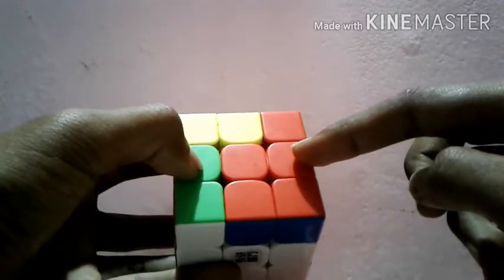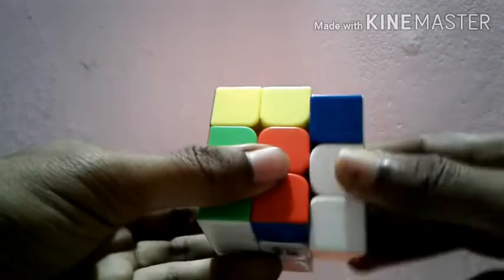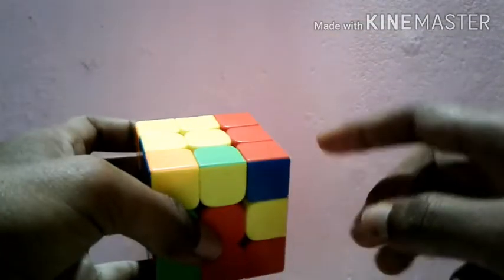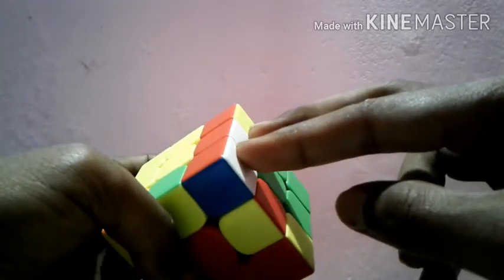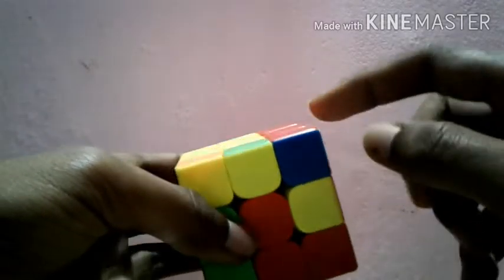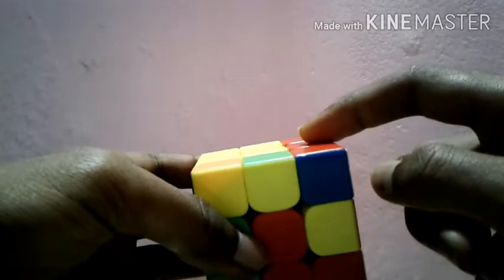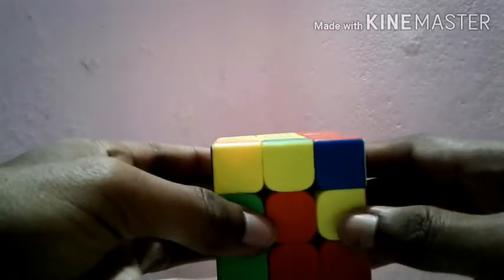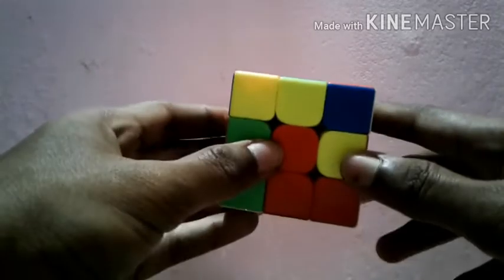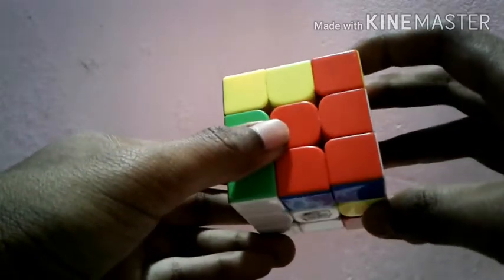Then what you do is a sexy move, R U R prime U prime. You notice these two pairs moving around. Then now we have to match these two pieces with these two pieces, which we'll do with an R prime.